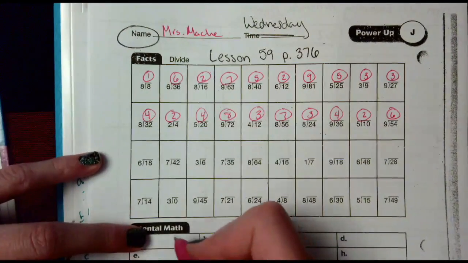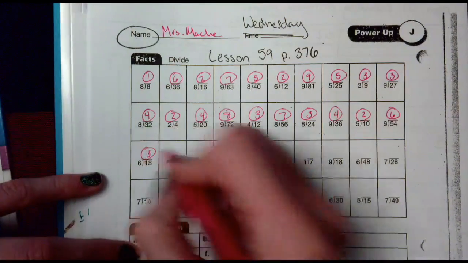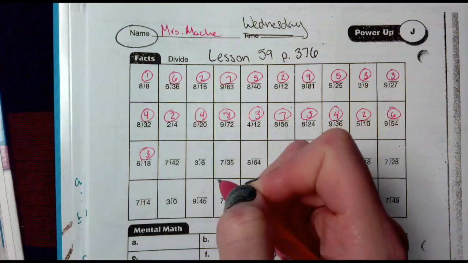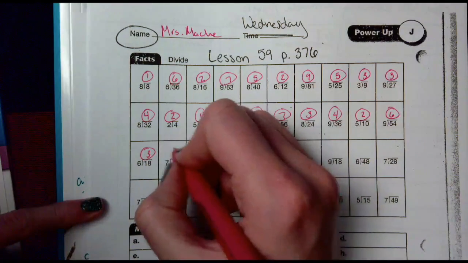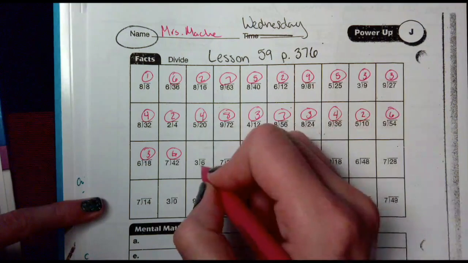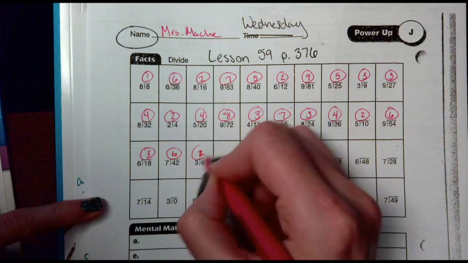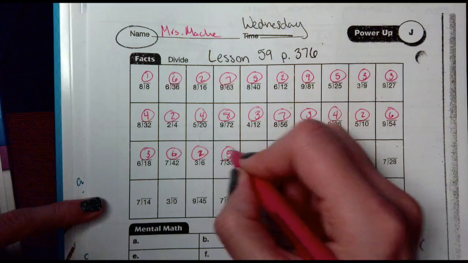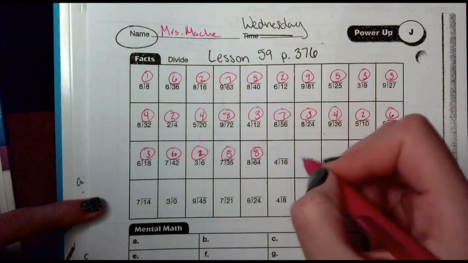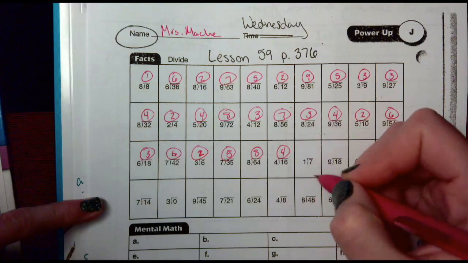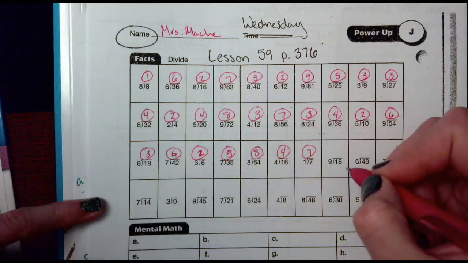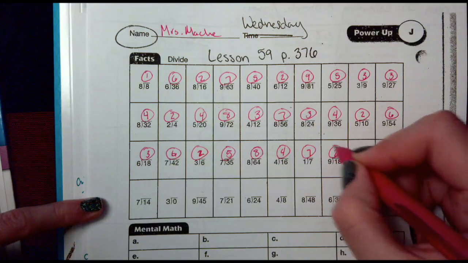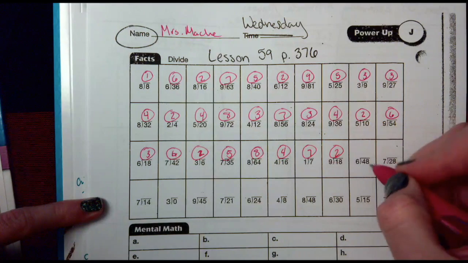18 divided by 8 is 3. 42 divided by 7 is 6. 6 divided by 3 is 2. 35 divided by 7 is 5. 64 divided by 8 is 8. 16 divided by 4 is 4. 7 divided by 1 is 7. 18 divided by 2 is 9. 18 divided by 9 is 2.